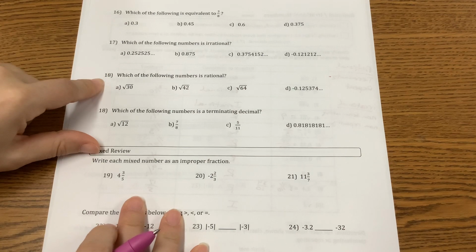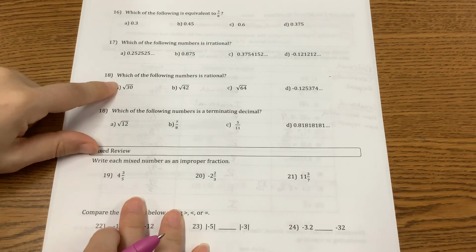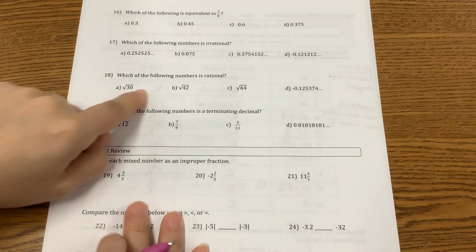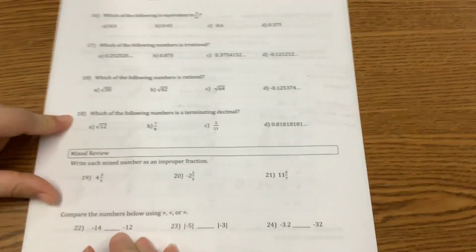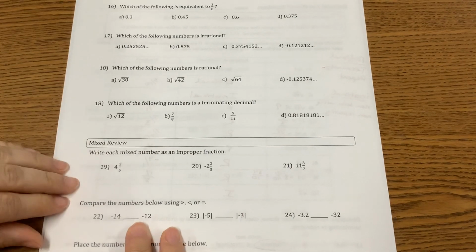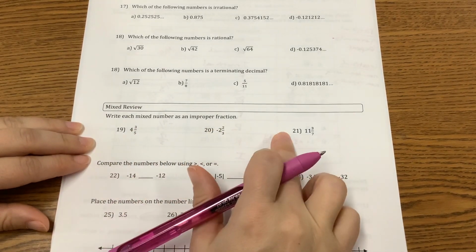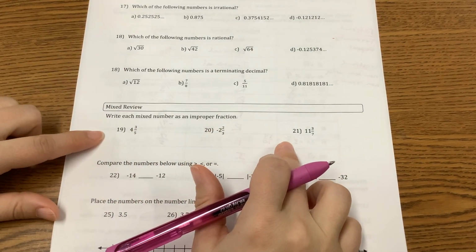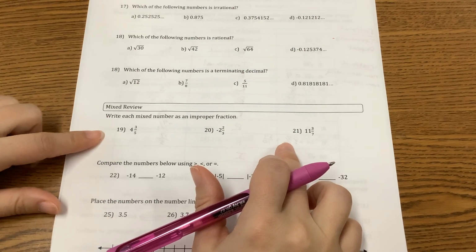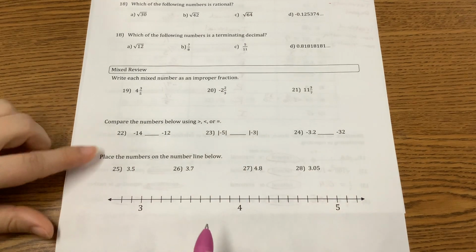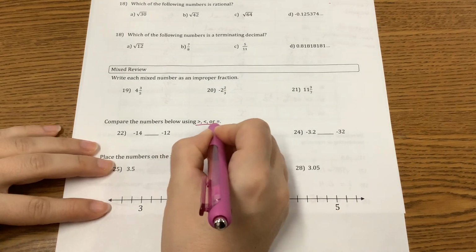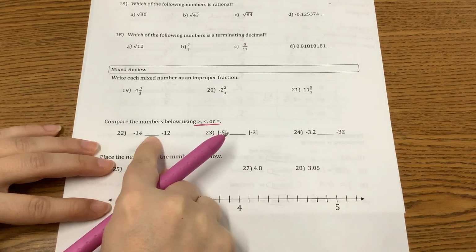For number 18, the first 18, there's two of them. Which of the following numbers is rational? So look at those decimal places. Number 18, which of these is terminating? So once again, check out your decimals. 19, 20, and 21, you are changing these mixed numbers into improper fractions. Okay? For numbers 22, 23, and 24, you are going to use these three symbols to put on this blank.